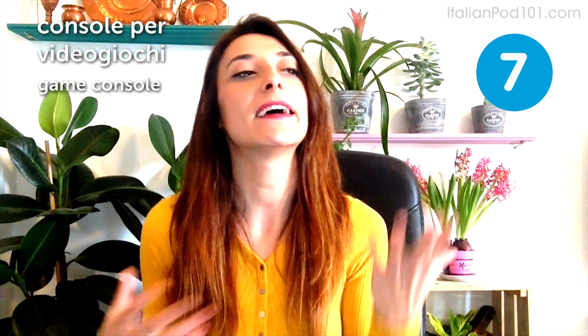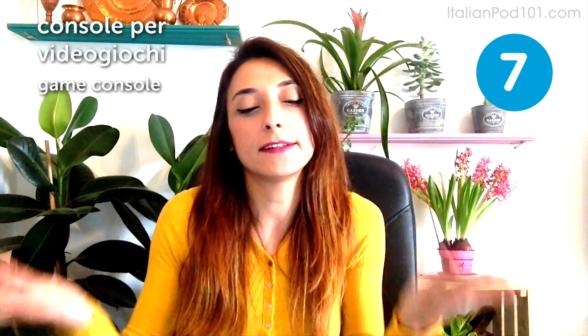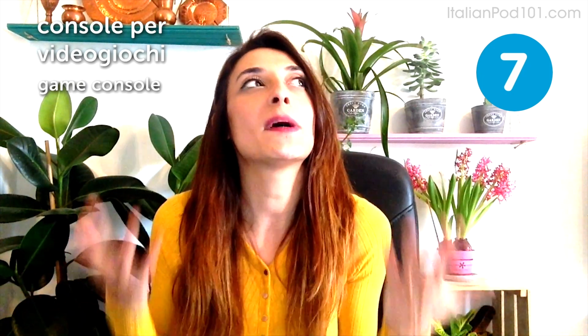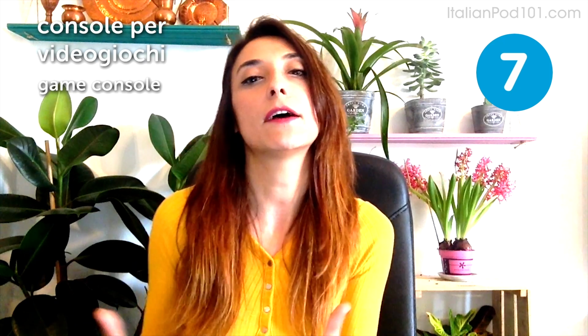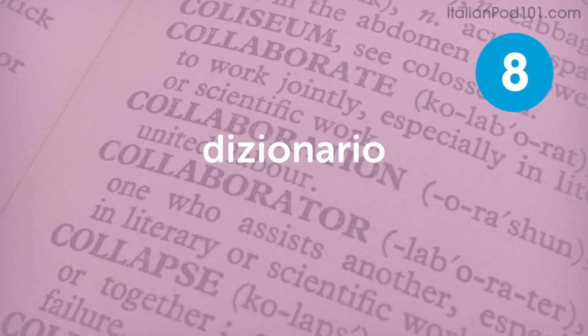Game consoles have so much technology inside them now that you can pretty much do everything. You can surf the web, you can take them with you when you travel. So it's pretty amazing what you can do. That's the reason why it's a good way of entertaining yourself when you travel as well. So many adults have it as well.